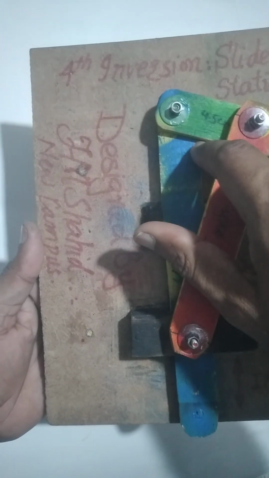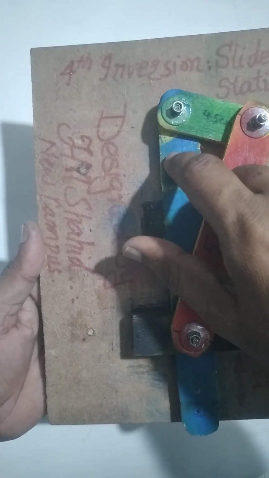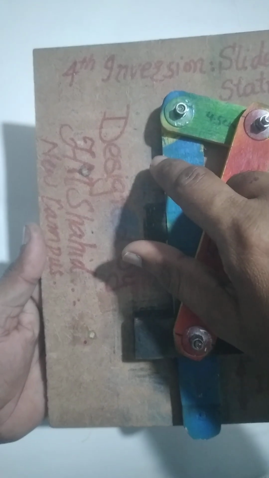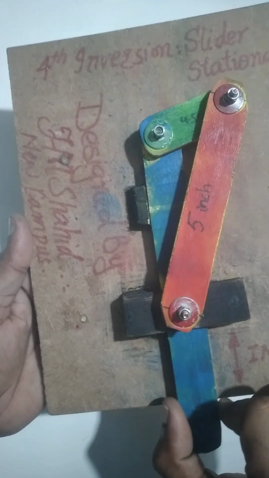It is in pure rotation about this revolute, and this is the slider. This is the cylinder which is now translating, which was fixed in inversion number 1.